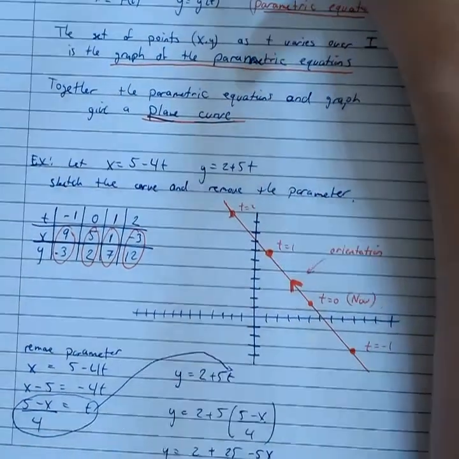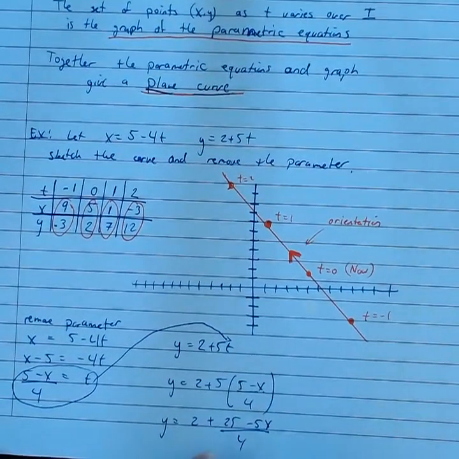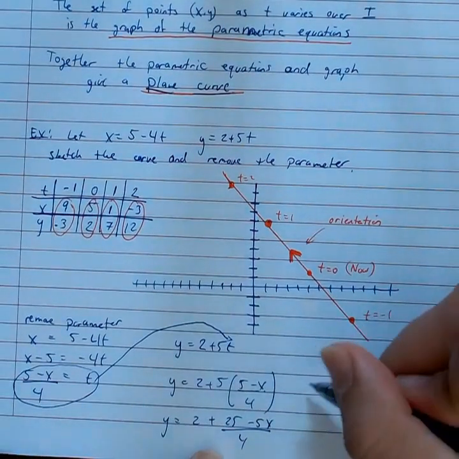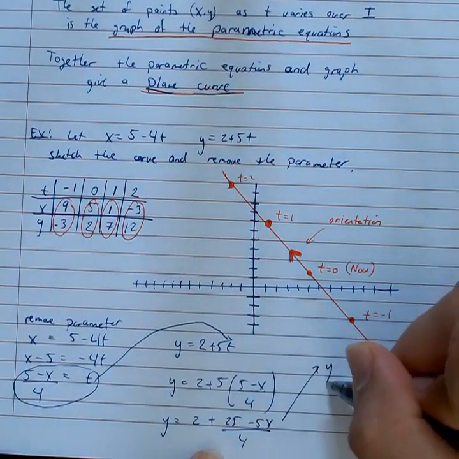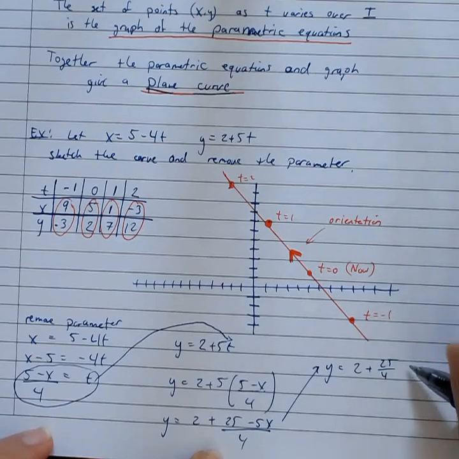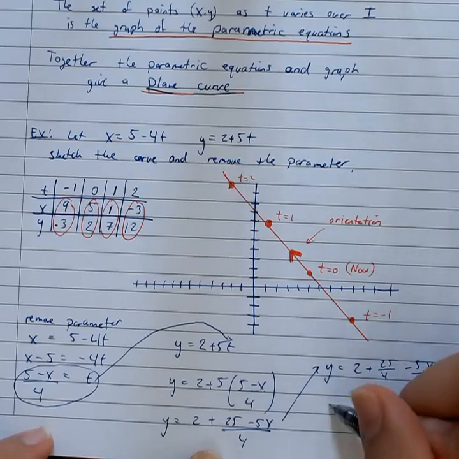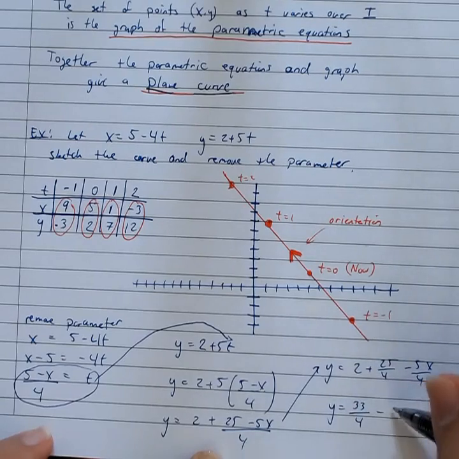We can now take that. Let's go ahead and divide by 4 here. So this will give us y equals 2 plus 25 over 4 minus 5x over 4. And then those can be combined. 25 over 4 plus 8 over 4, that'll give us 33 over 4. So here we get y equals 33 fourths minus 5 fourths x.